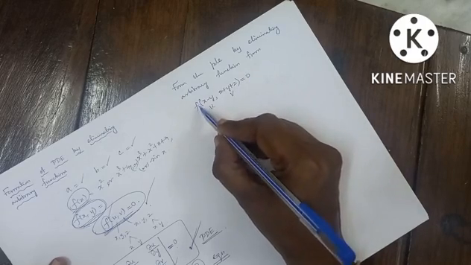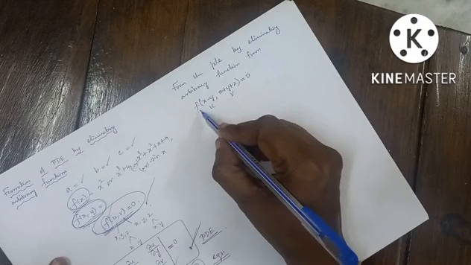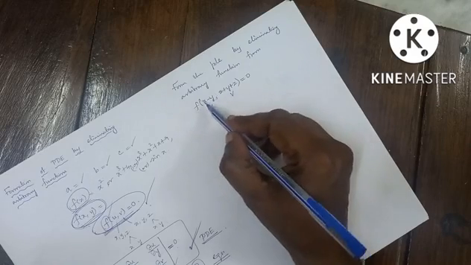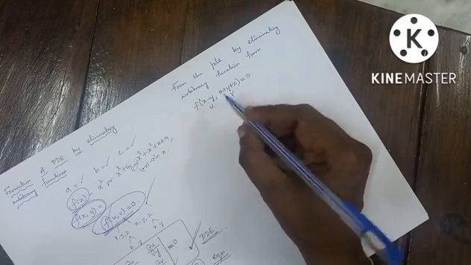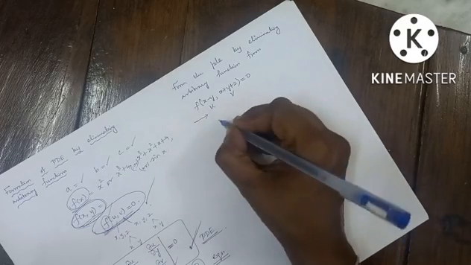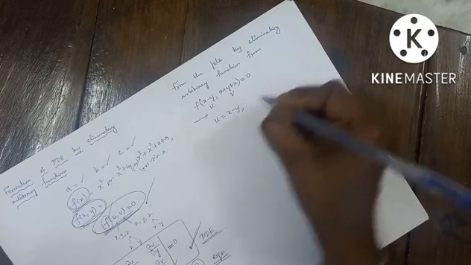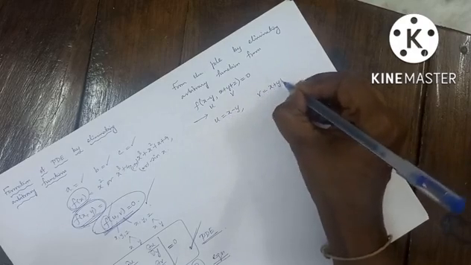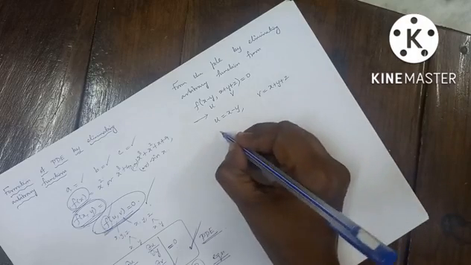We have to get an answer which is free from F. This F is an arbitrary function of these two. So let us do it now. It is given u is equal to x minus y, v is equal to x plus y plus z.